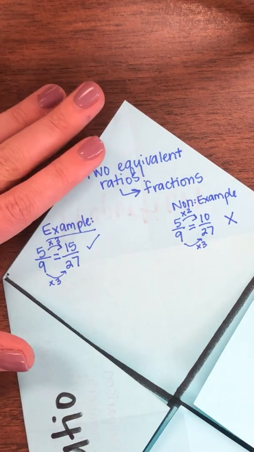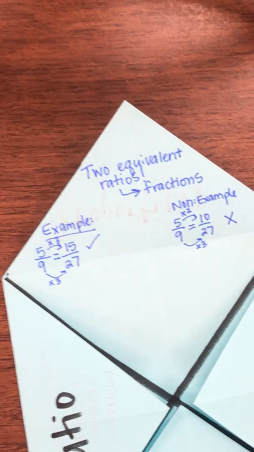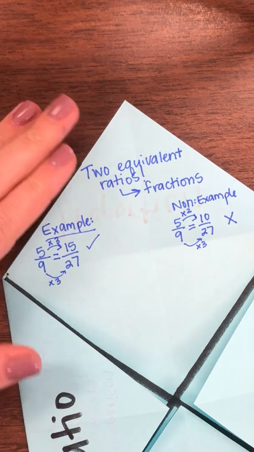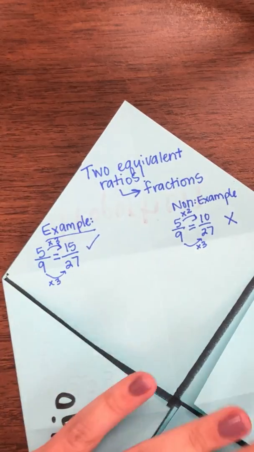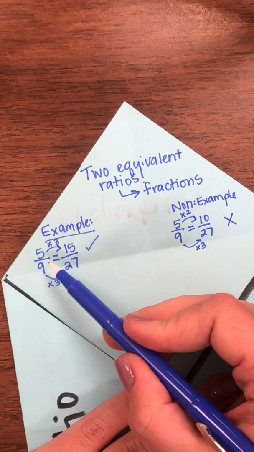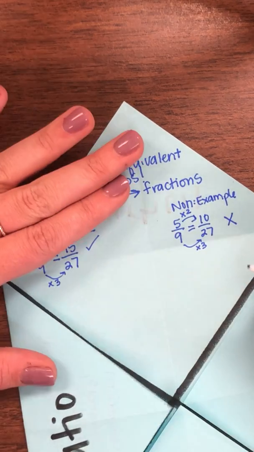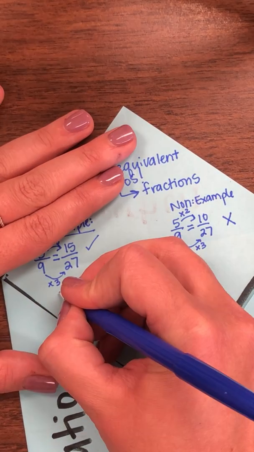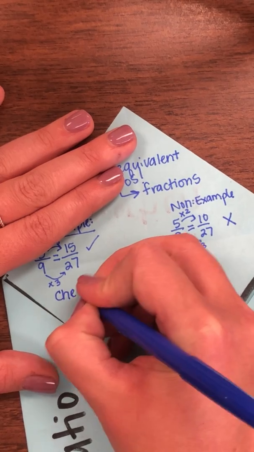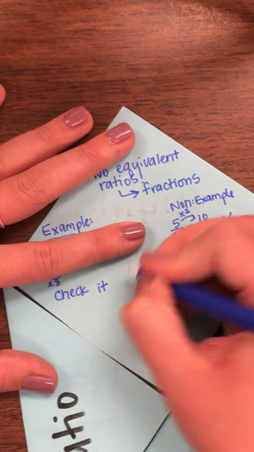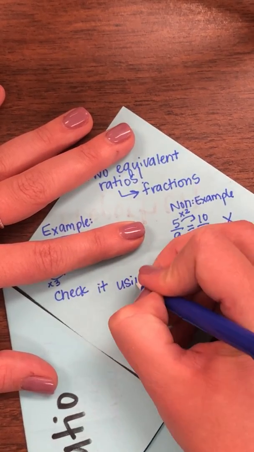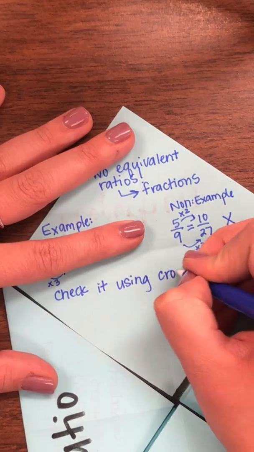Here's how we can check also. So let's say that you have some other things and you don't really know and you can't find the relationship, because we won't always be able to see these nice relationships like this. So there's another way that we can check every single proportion. We can check it using cross multiplication.